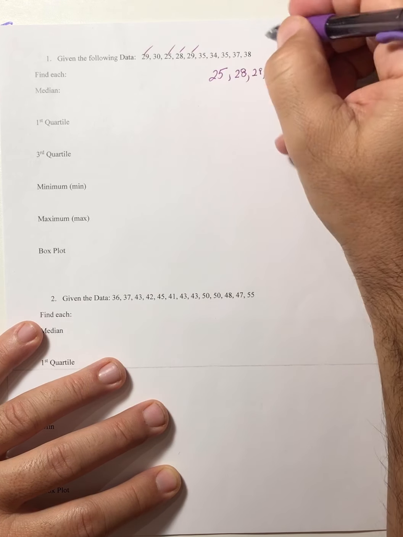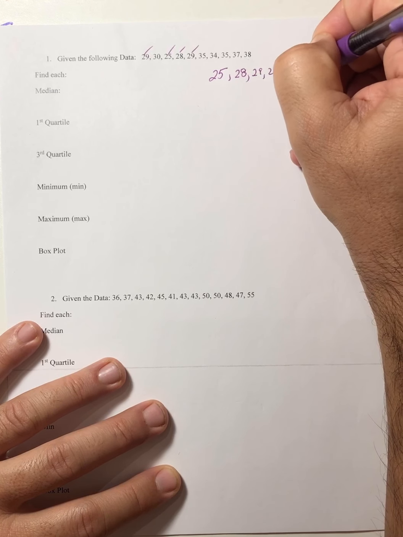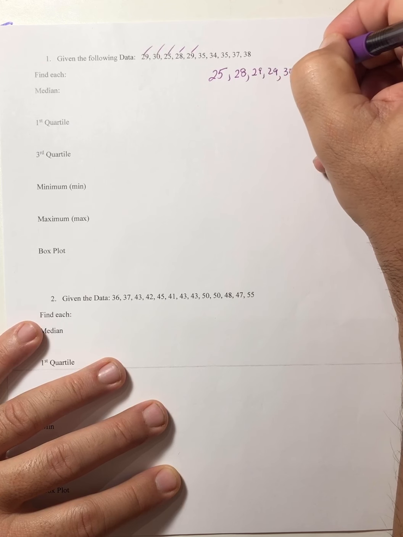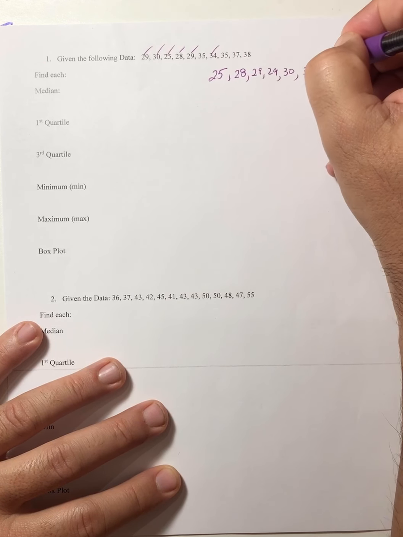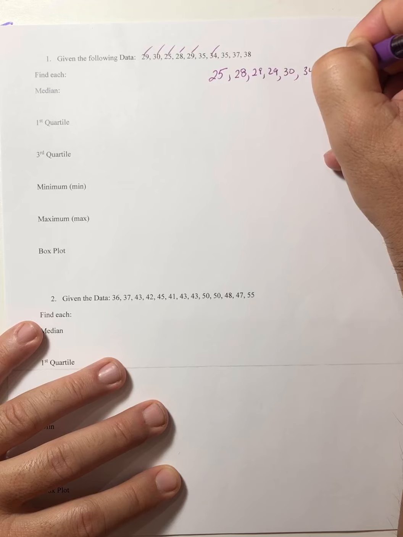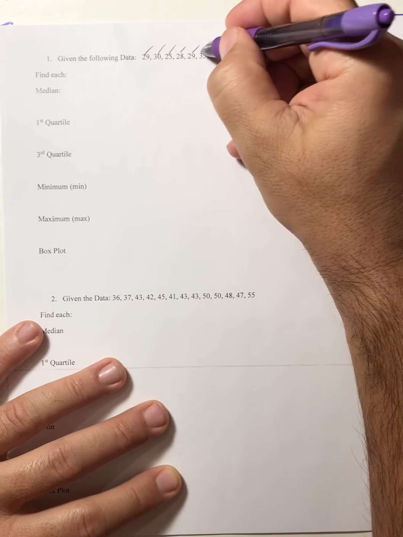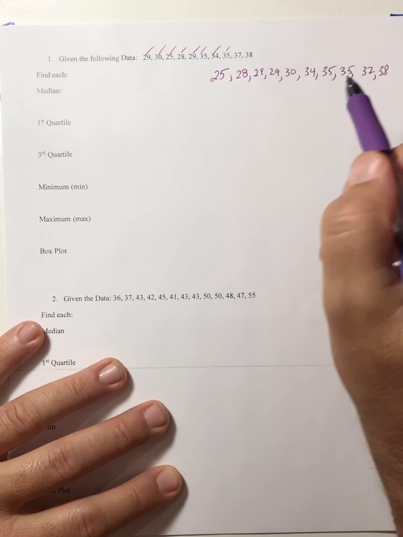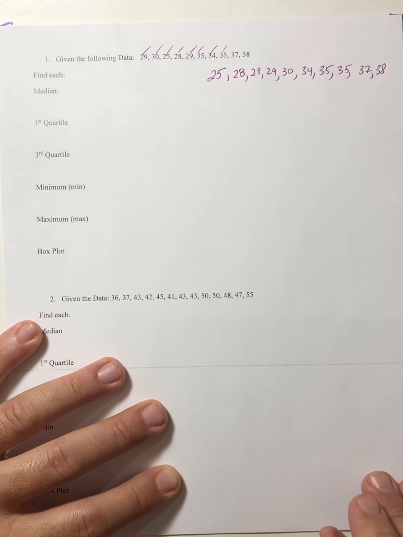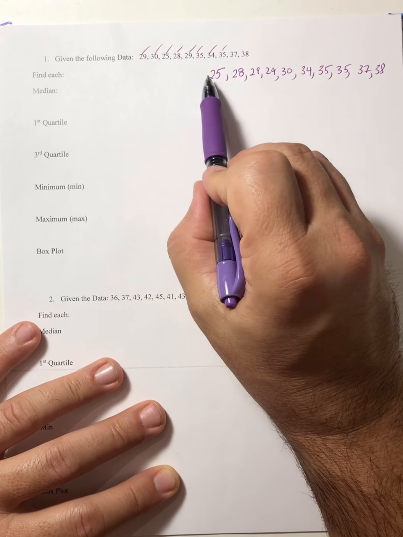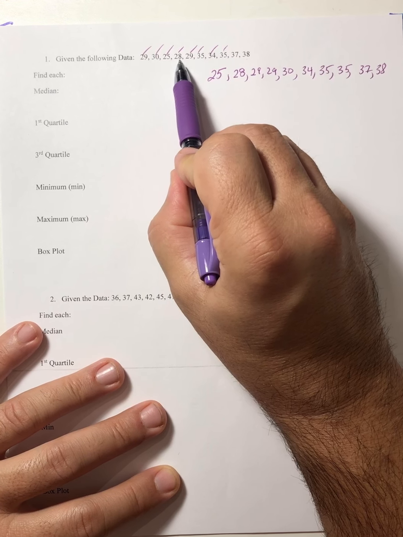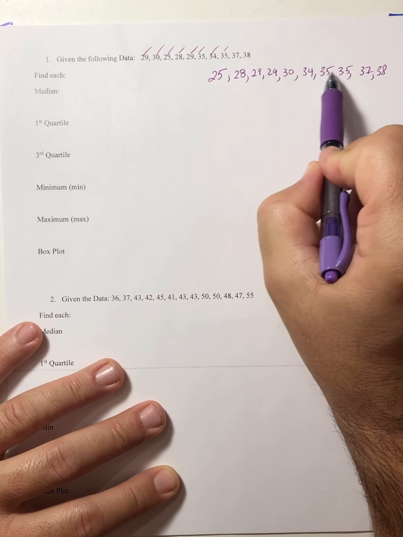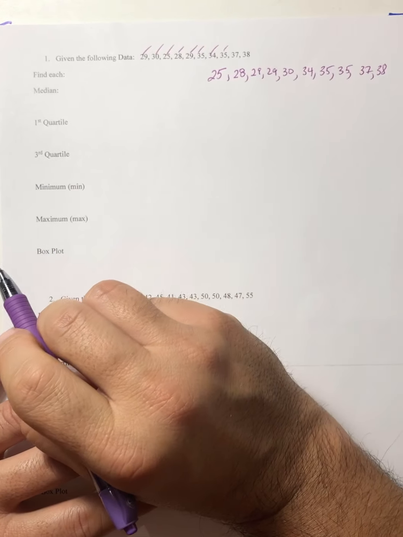Then we have 30, 34, 35s. And 37, 38. There, I put them in order. Okay, let's see. 1, 2, 3, 4, 5, 6, 7, 8, 9, 10. All right, we don't miss anything.